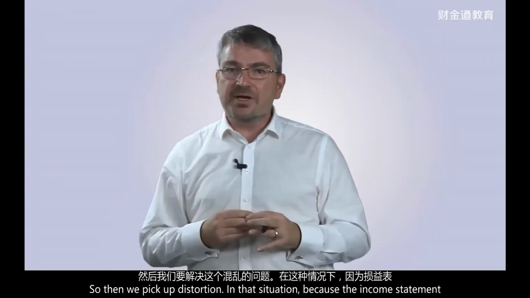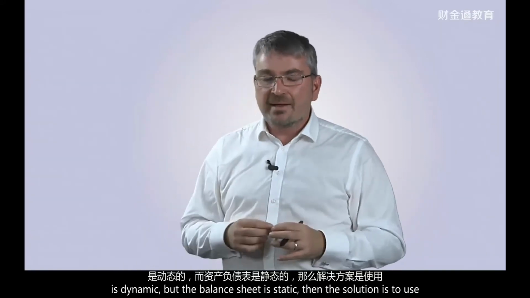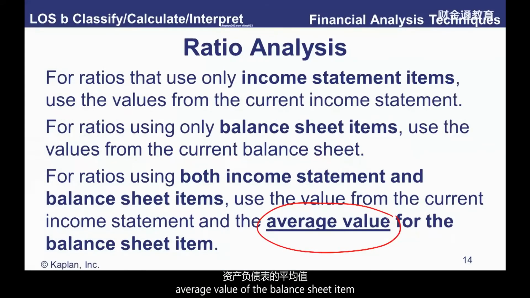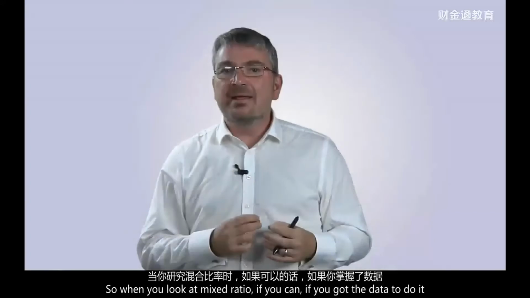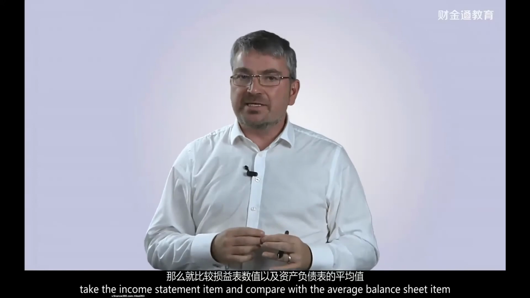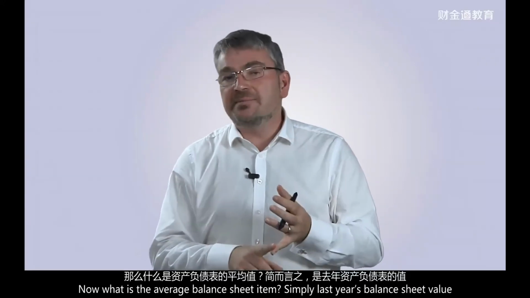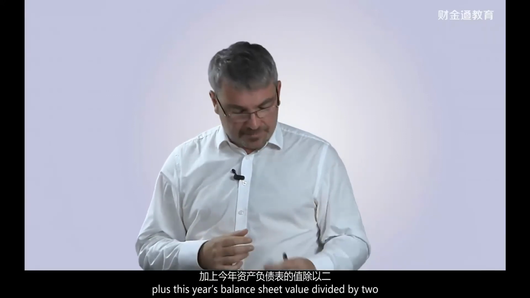In that situation, because the income statement's dynamic, but the balance sheet static, the solution is to use average values for the balance sheet item. So when you're looking at mixed ratios, if you've got the data to do it, take the income statement item and compare it to the average balance sheet item. Now what is the average balance sheet item? Simply last year's balance sheet value plus this year's balance sheet value divided by 2.